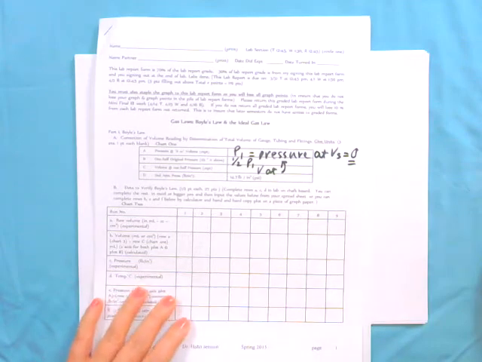Okay, so now we're almost done. We just have to answer a couple of questions. So here's the chart. Here's your stuff for your Excel spreadsheet plot, and here are some questions.